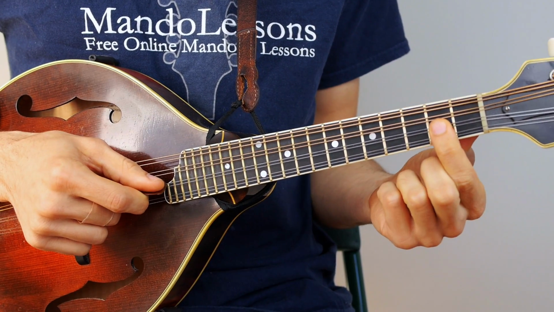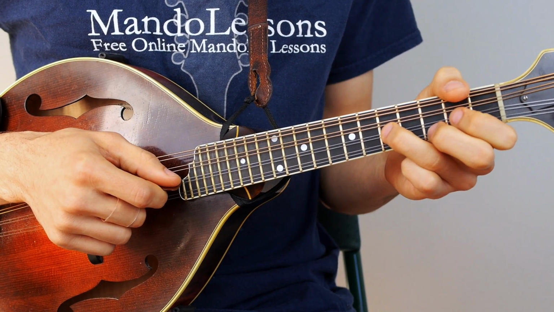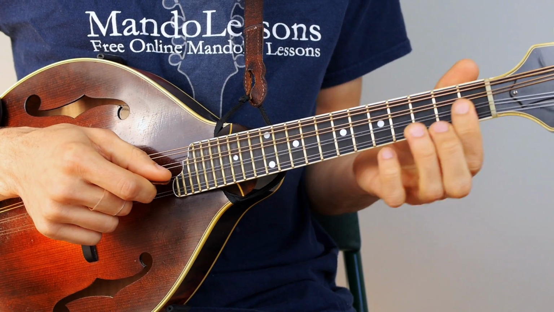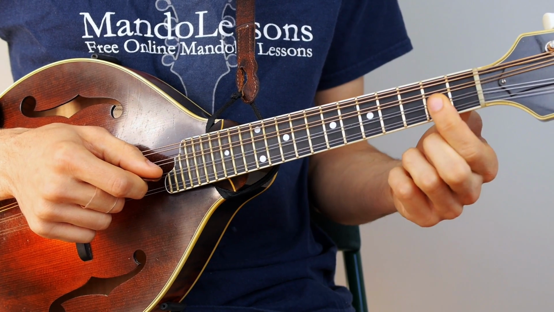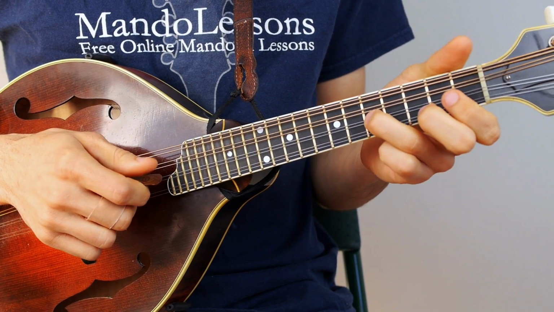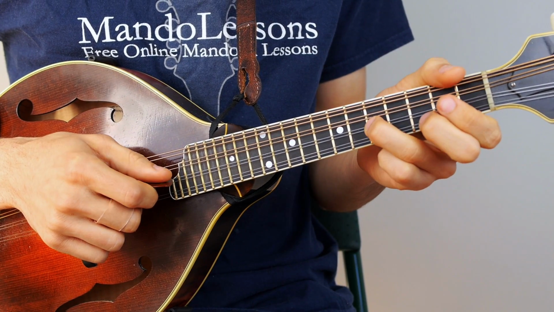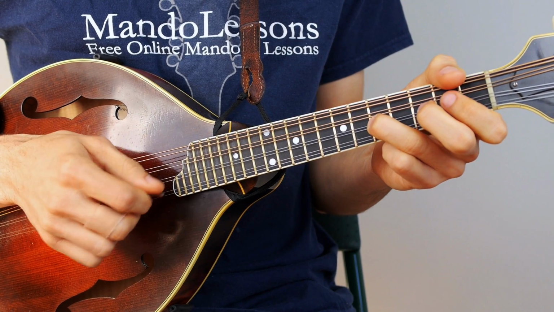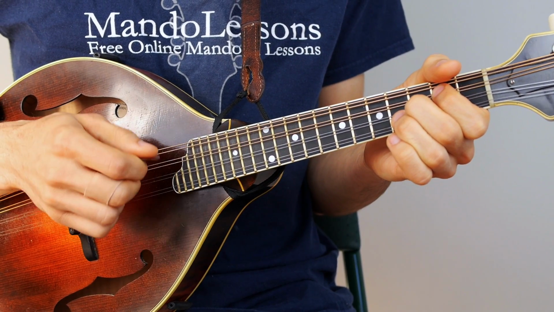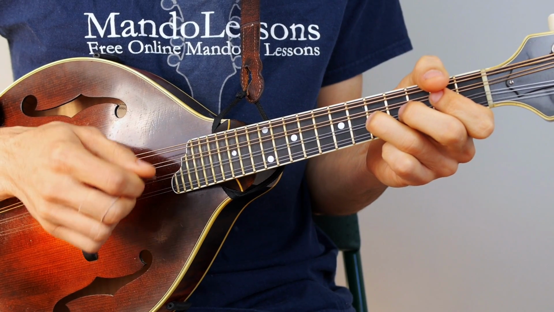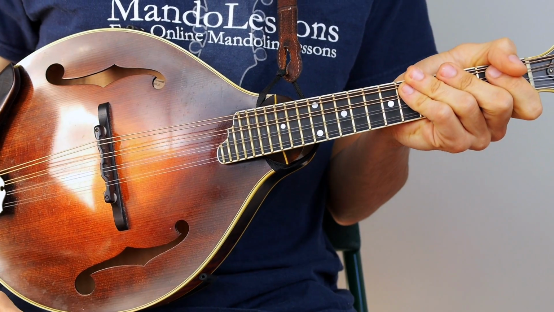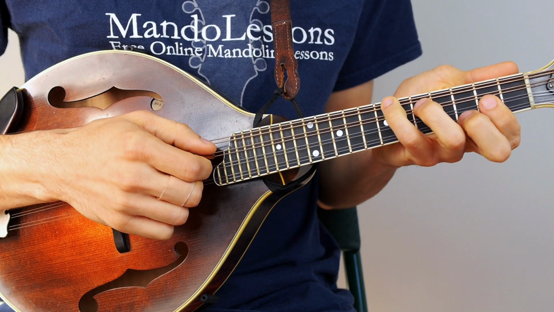A lot of the time, you don't want to overdo it necessarily, but when you're working with this second fret, man of constant sorrow, you have the opportunity to slide into that note anytime that second fret comes along. So I'll slide in every time that comes along and you can hear what it sounds like. So that's a great place to add a little bit of embellishment to the tune.